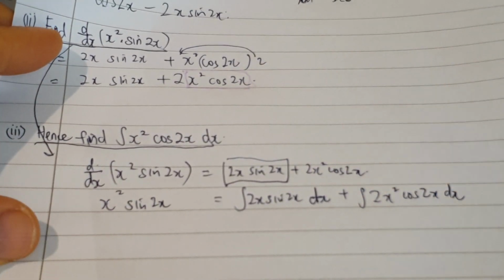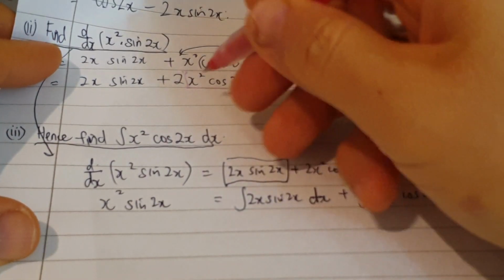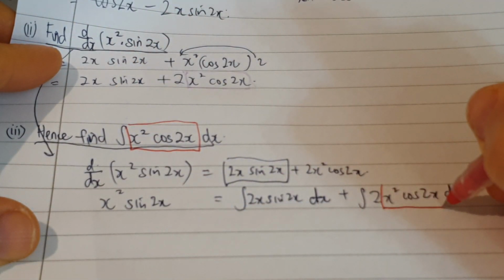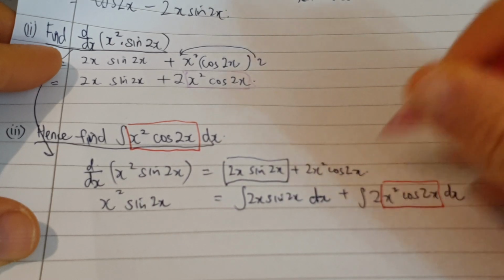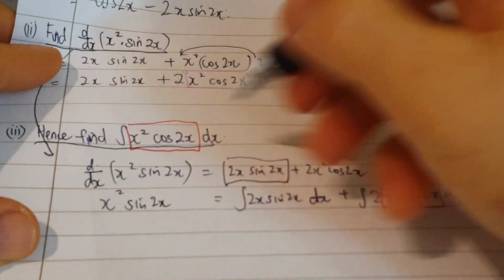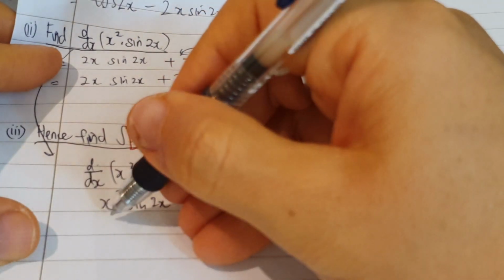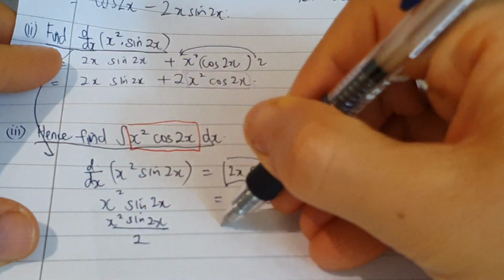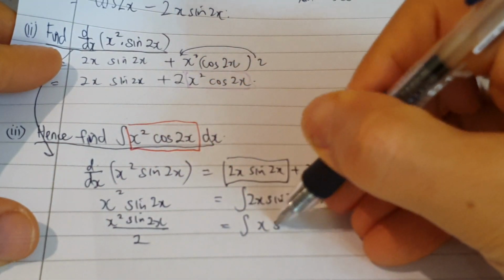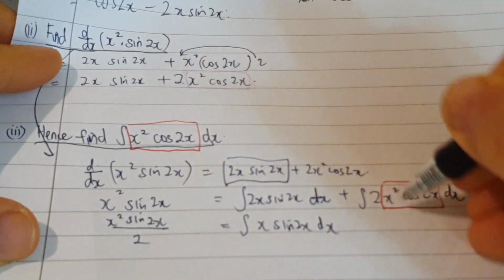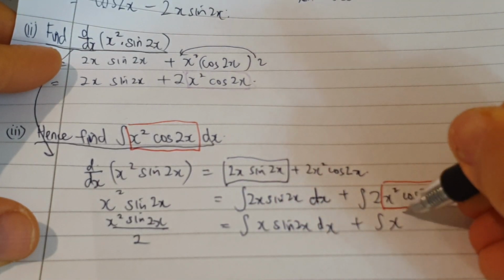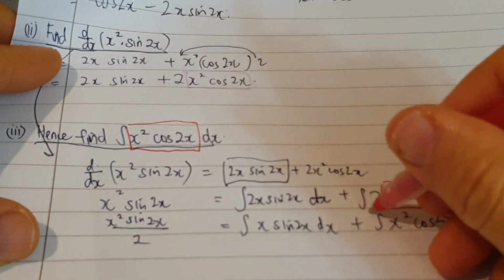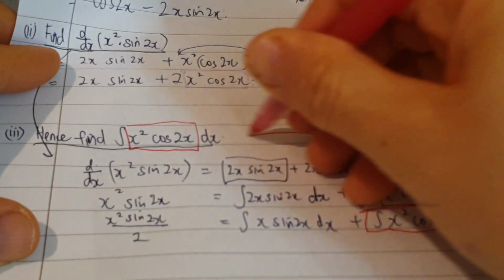Okay, now where is the thing that we want? It is here. So you have to always have the end in mind. It is here. Okay, so this 2 you don't want, right? You don't want the 2, so you can actually divide everything by 2 now, if you want. Divide by 2, you will just have x sine 2x. And now you have exactly what the question wants you to find here. Okay, so this is exactly the same as this.